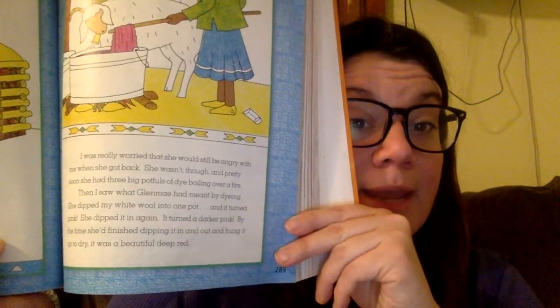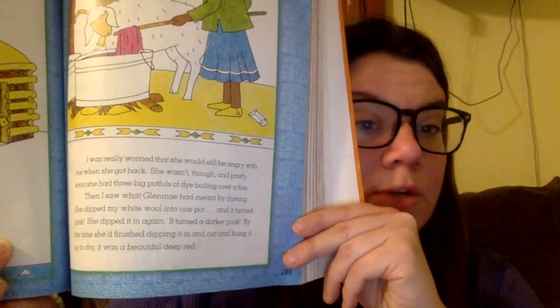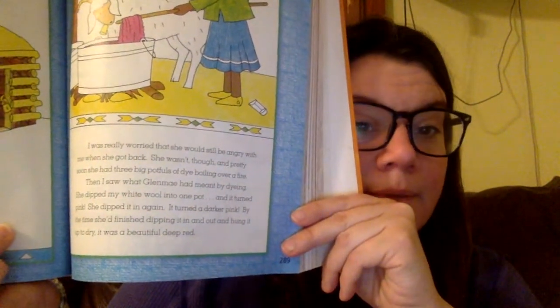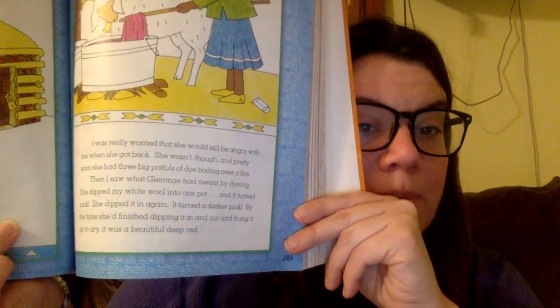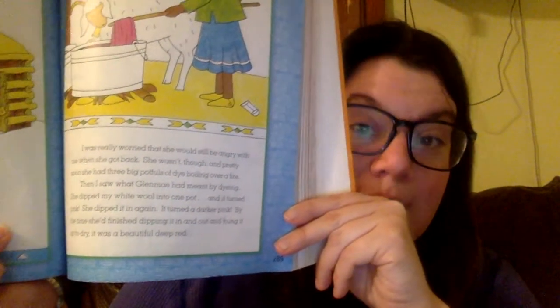Then I saw what Glen May had meant by dyeing. She dipped my white wool into one pot, and it turned pink. She dipped it in again. It turned a darker pink. By the time she'd finished dipping it in and out and hung it up to dry, it was a beautiful deep red.